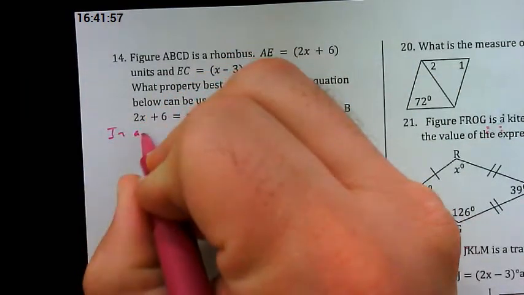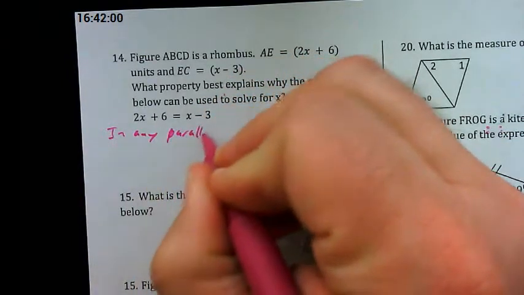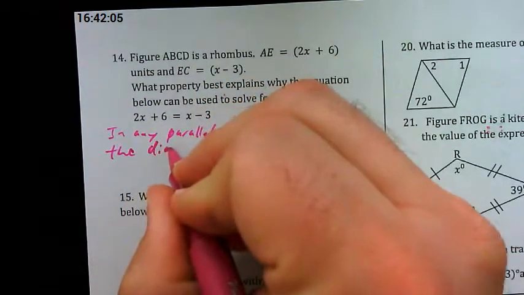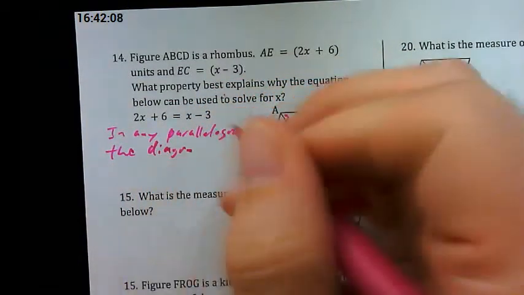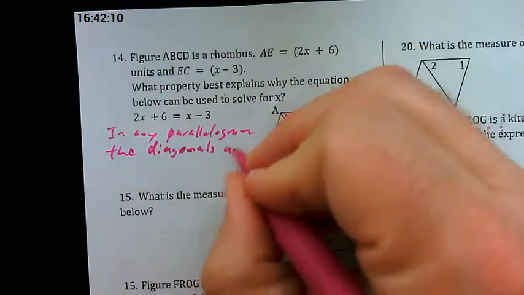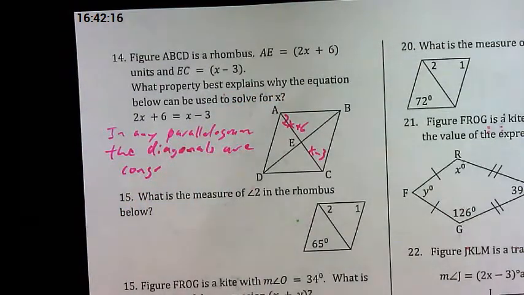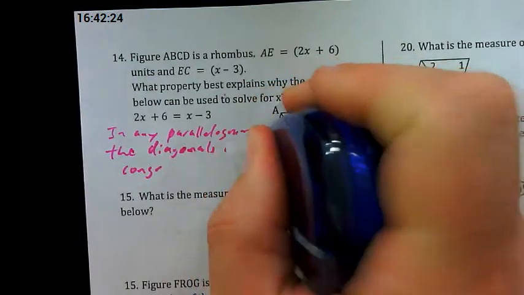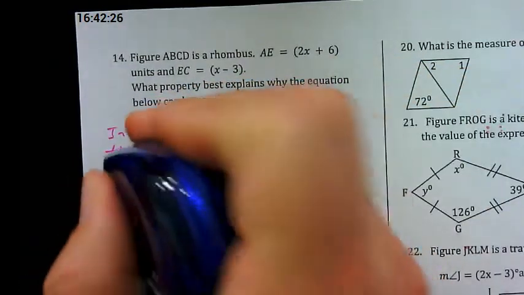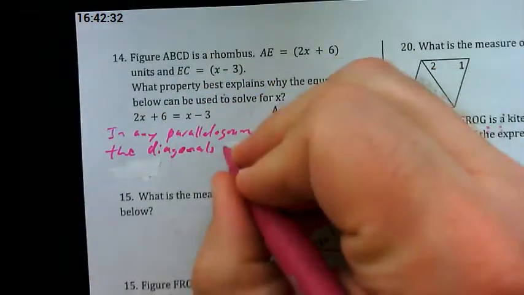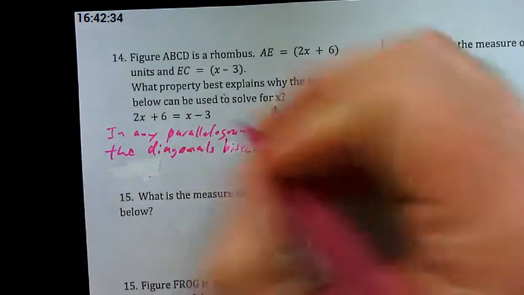So in any parallelogram, the diagonals are congruent. Oh, sorry. Did you say congruent or bisect? You said bisect each other. I wrote the wrong thing. Sorry. The diagonals. My bad. You said it right. I wrote it wrong. The diagonals bisect each other.